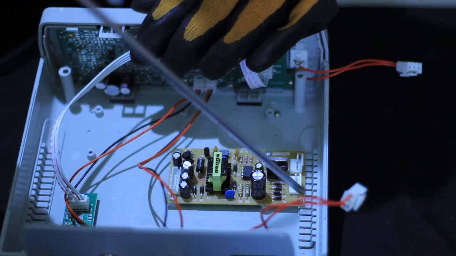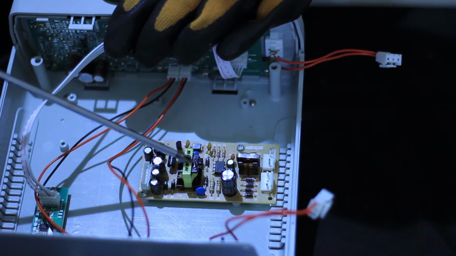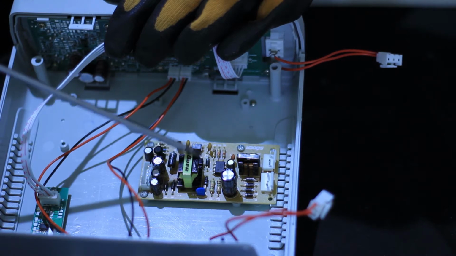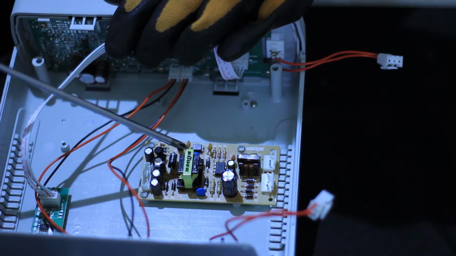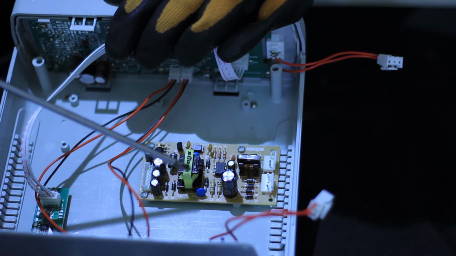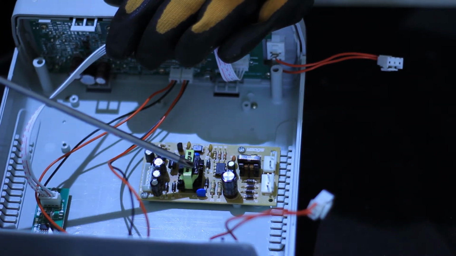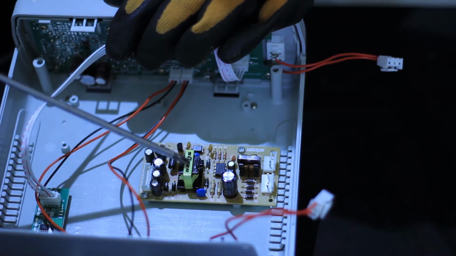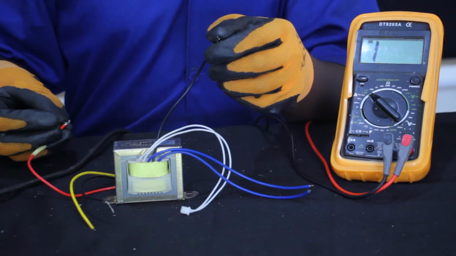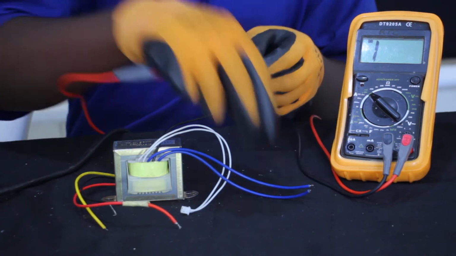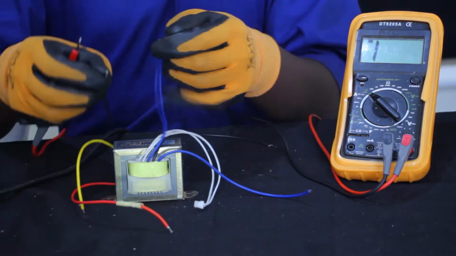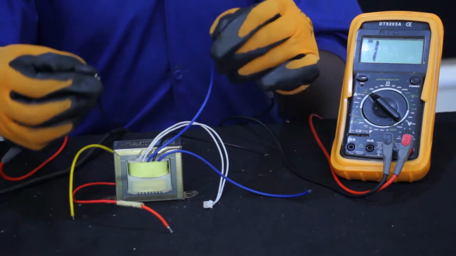The common faults which occur in the function generator, the first one is the transformer faults. When the performance of this transformer fails, it is one of the general faults of this function generator. By the use of a digital multimeter, you can test if this transformer is working properly.